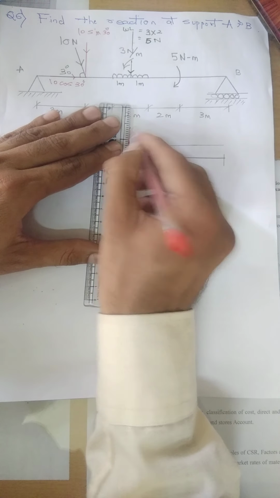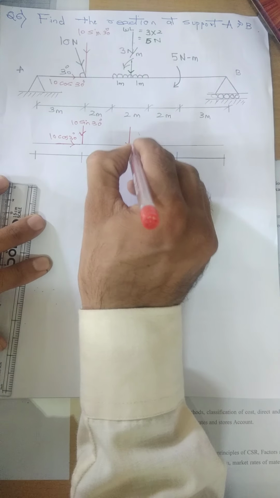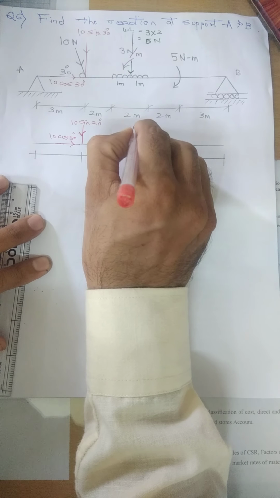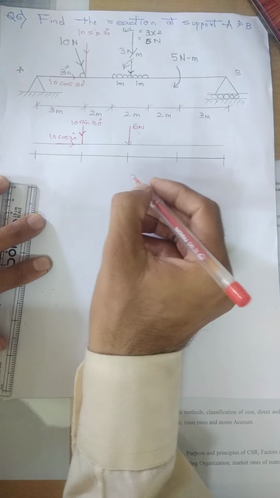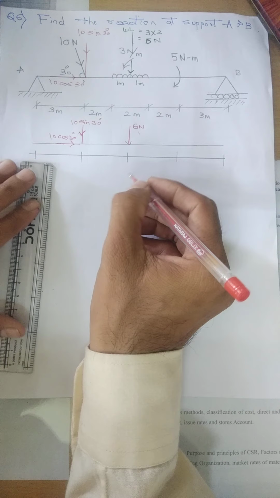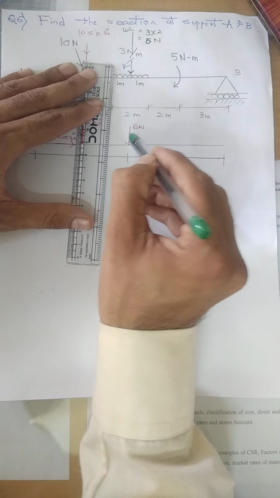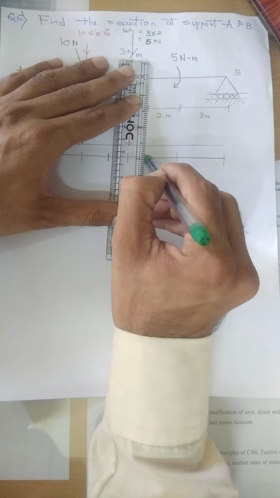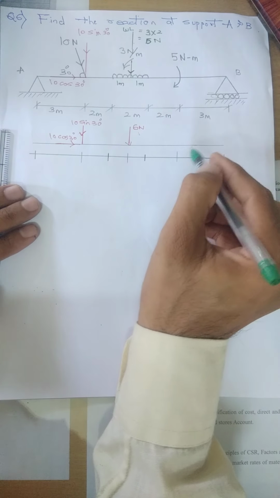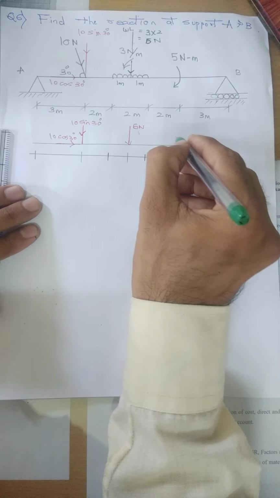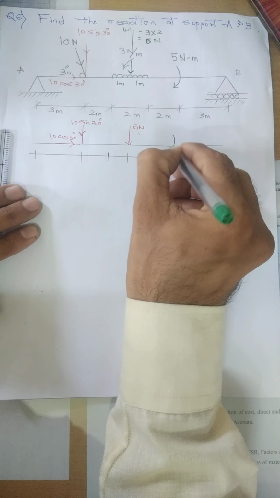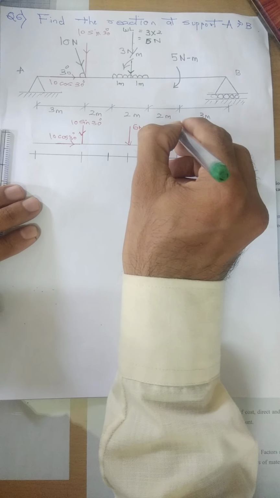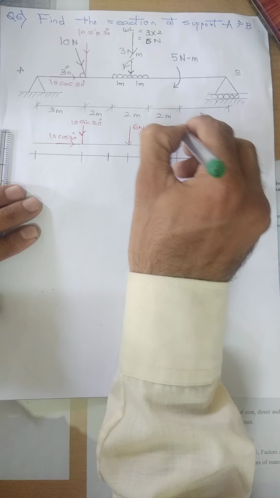There is a vertically downward force after conversion of the UDL into a point load, its intensity is 6 newtons. Where will it be acting? It will be acting at a distance of 1 and 1 meters, this distance will be 1 meter and this distance will also be 1 meter. This couple is as it is, 5 newton meters.